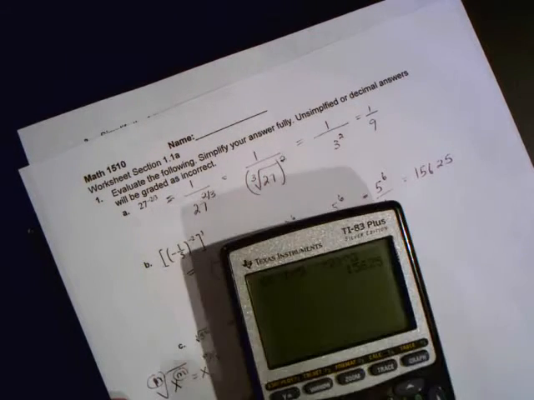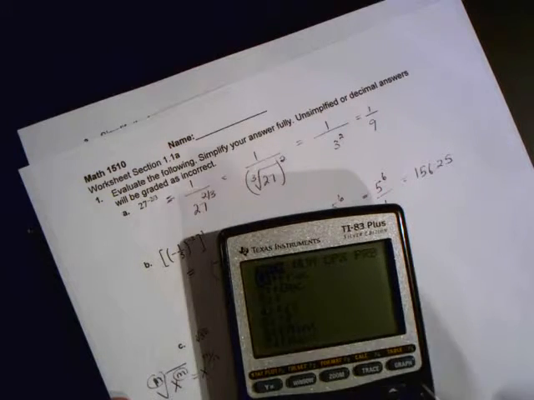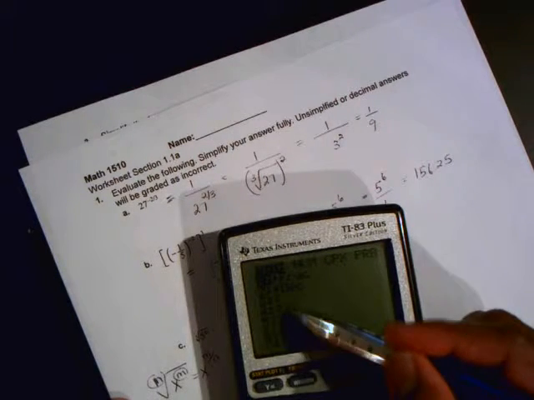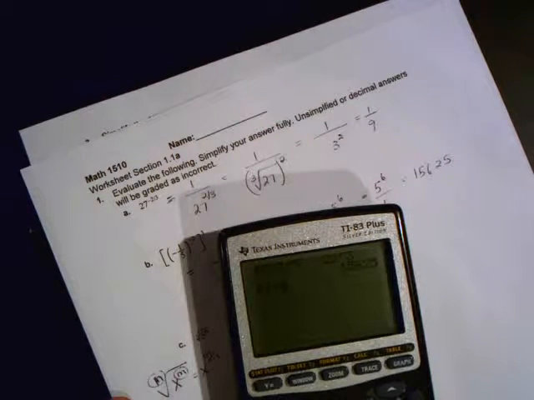On your calculator, under math, cube root is right here, or you can use this option. Right now, let's use the fourth option. Cube root of 5 raised to 6, close it up, 25, it checks.